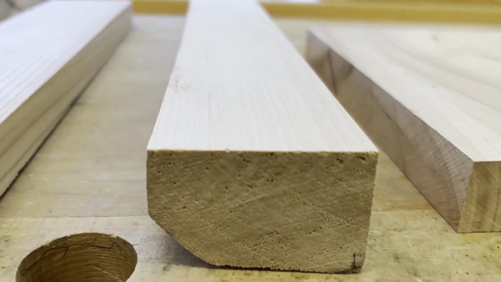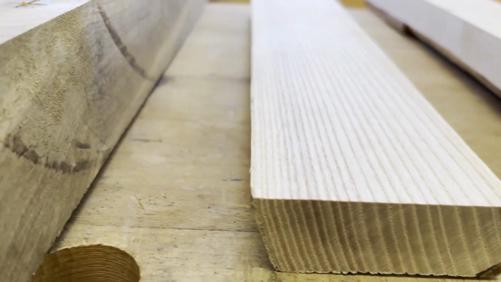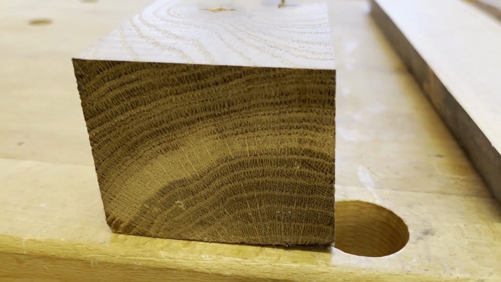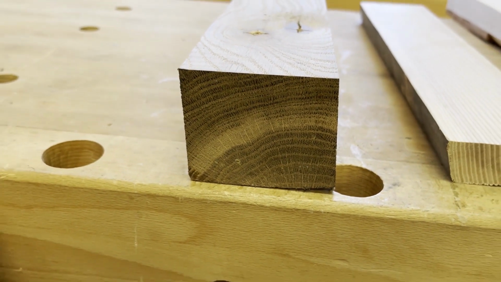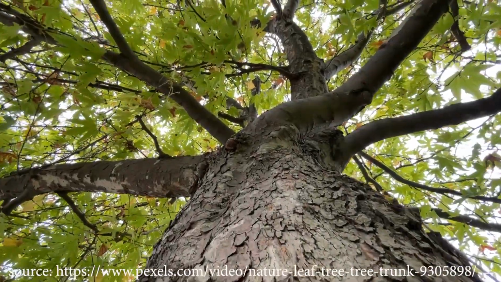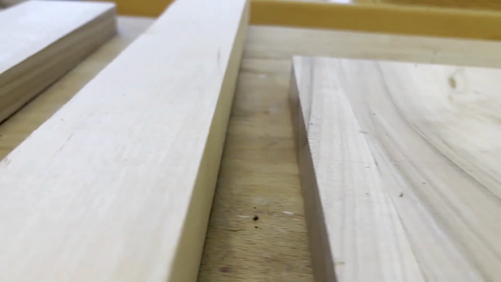Now a little about hardwoods. There are hundreds of species and types of woods around the world, but let's talk about those that are characteristic of our region and freely available in warehouses. As I've mentioned before, those are deciduous types of trees: oak, ash, maple, birch, alder.